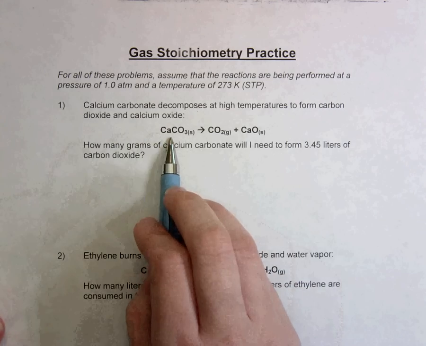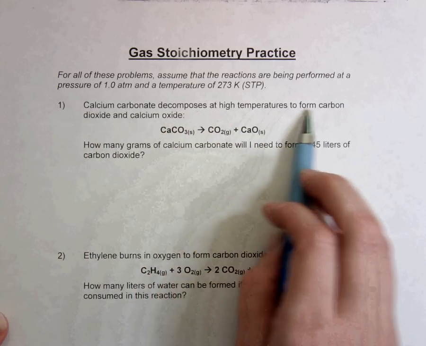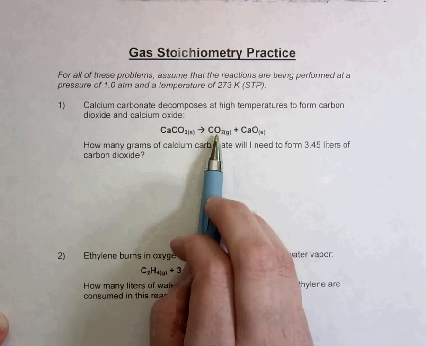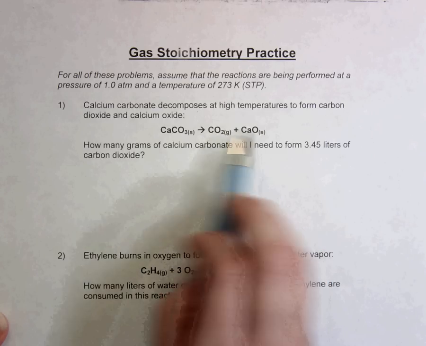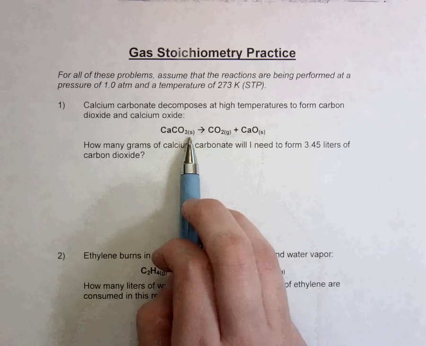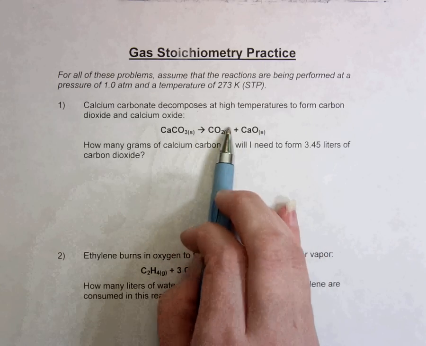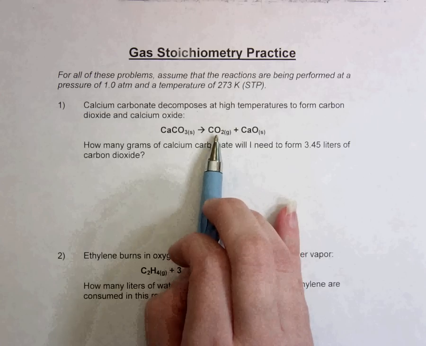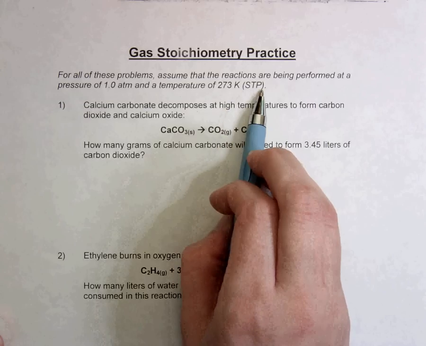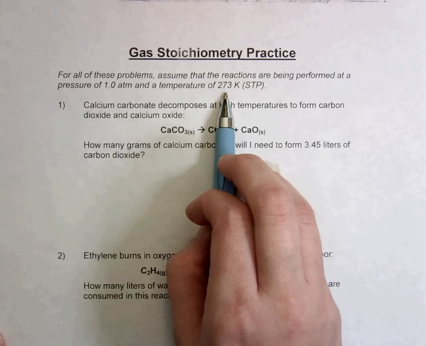In this problem, it tells us calcium carbonate decomposes at high temperatures to form carbon dioxide and calcium oxide. So I have calcium carbonate decomposing into carbon dioxide and calcium oxide. Notice you have these phases of matter: this is a solid, this is a gas, and this is a solid. The gases are the ones that we can use that 22.4 liters for if we're at STP, which all these questions say we are. 273 Kelvin is the same as 0 degrees Celsius, in case you're wondering.